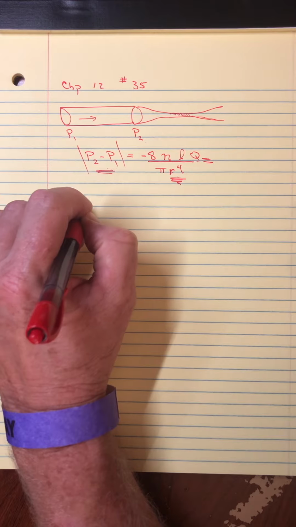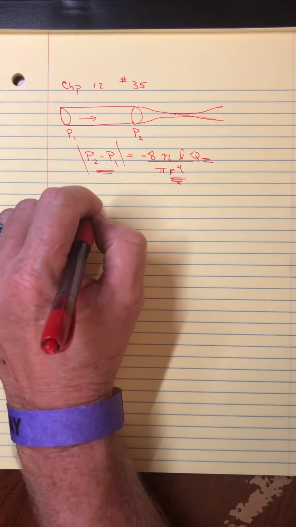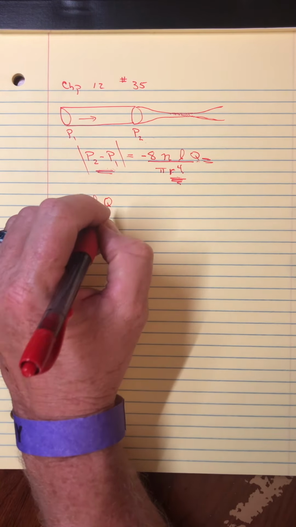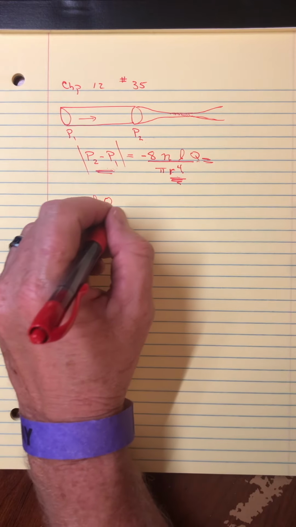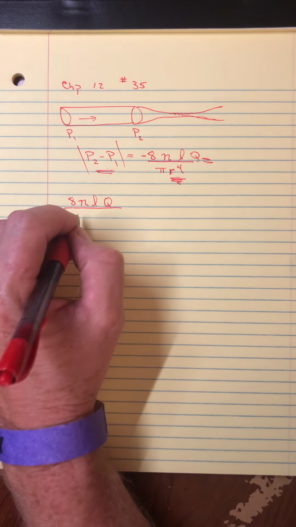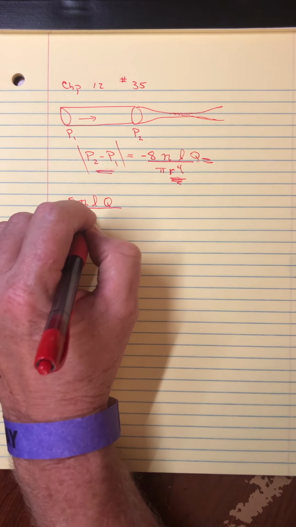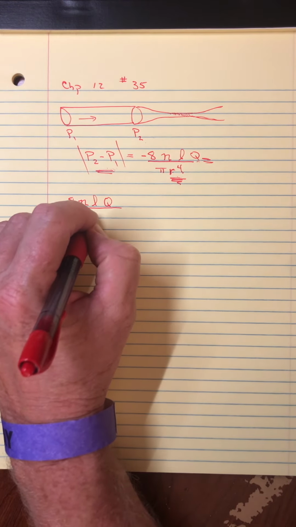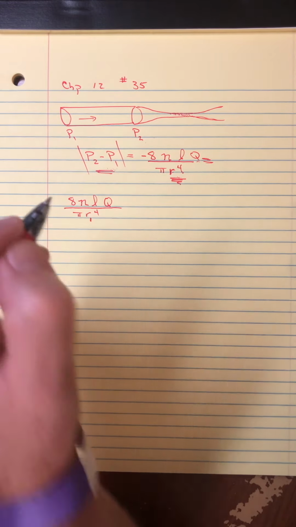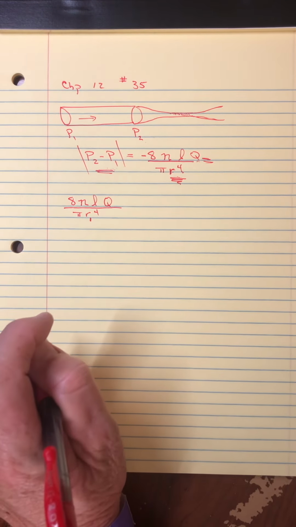the artery reduces, I would have a flow rate Q divided by pi, and let me call this R1 to the fourth power, okay?